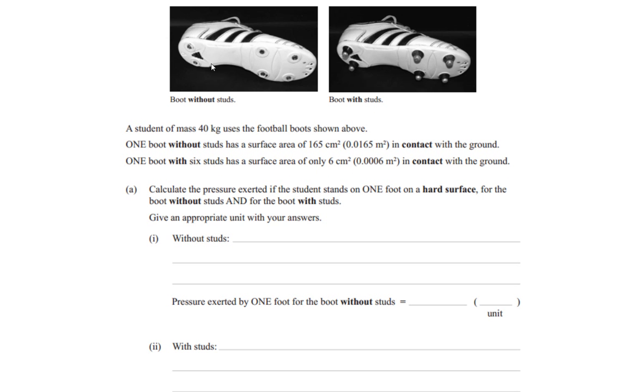Here most of the surface on the bottom here would be touching the ground. Here it's only the very tips of these points that would be touching the ground. So calculate the pressure exerted if the student stands on 1 foot on a hard surface. Now this is really key here, that it actually tells us 1 foot.